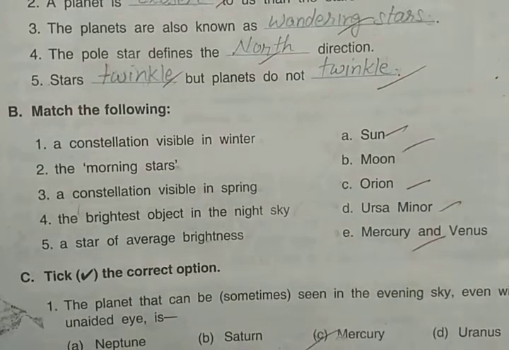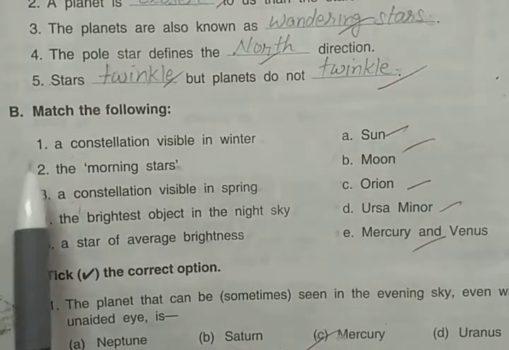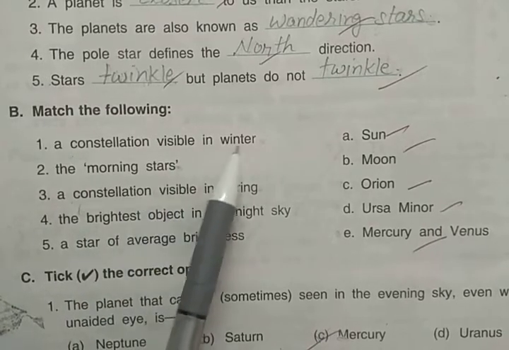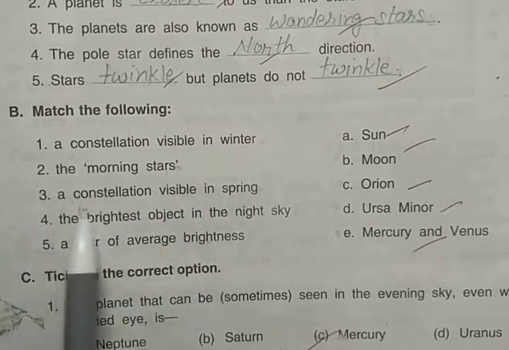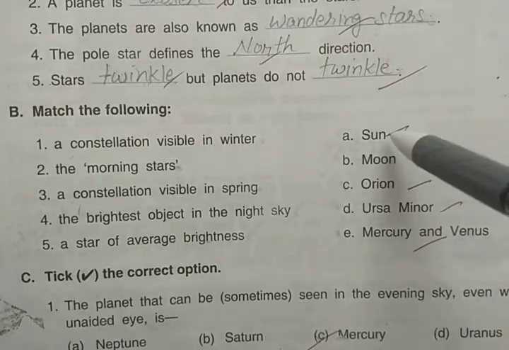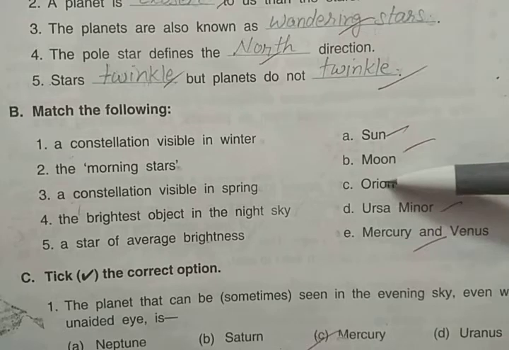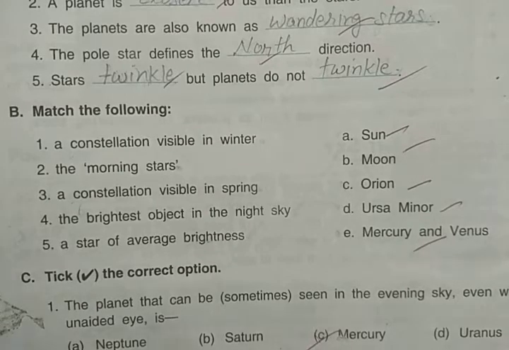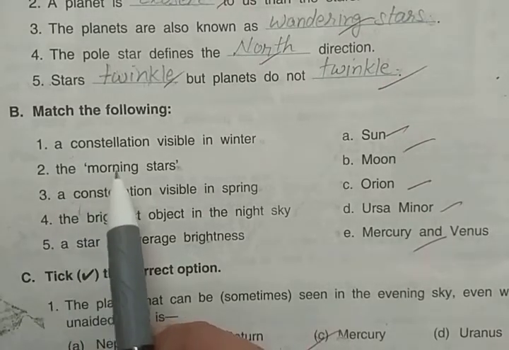So here in the first column we have: a constellation visible in winter, the morning stars, the constellation visible in spring, the brightest object in the night sky, a star of average brightness. And in the other column we have the names Sun, Moon, Orion, Ursa Minor, Mercury and Venus. Now let us match them.